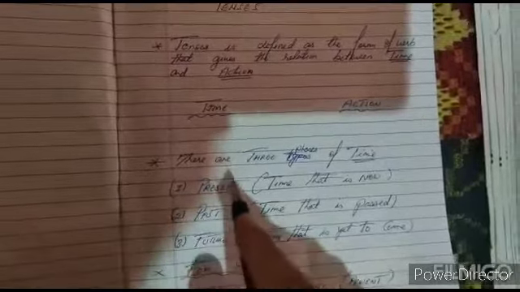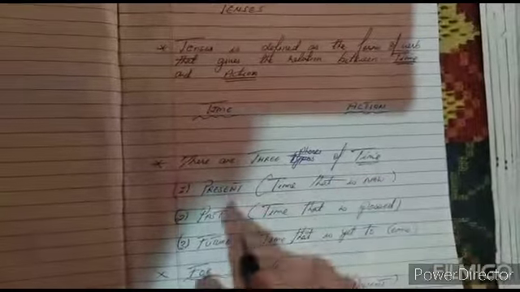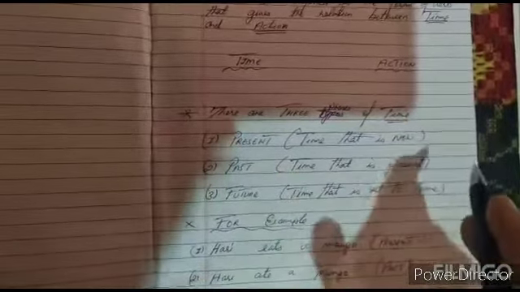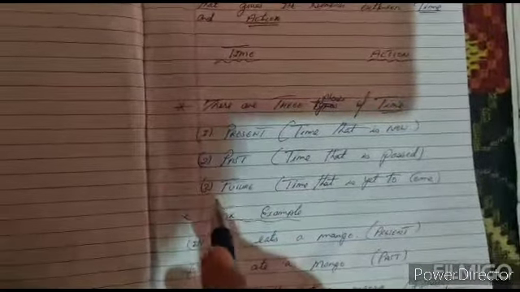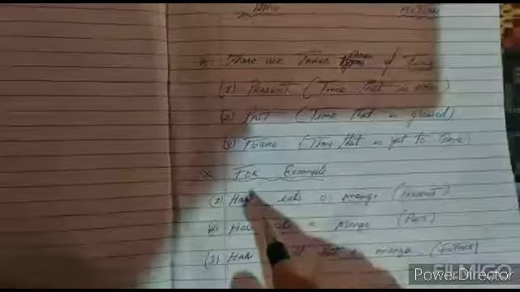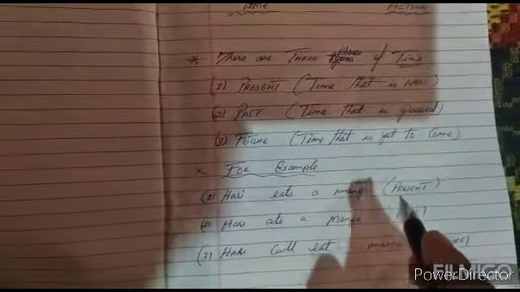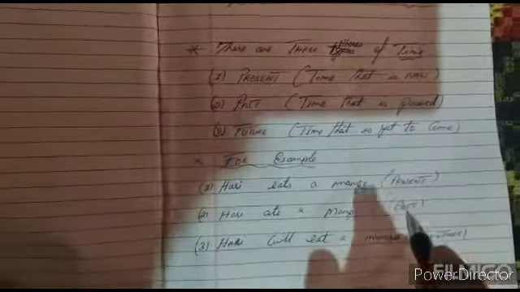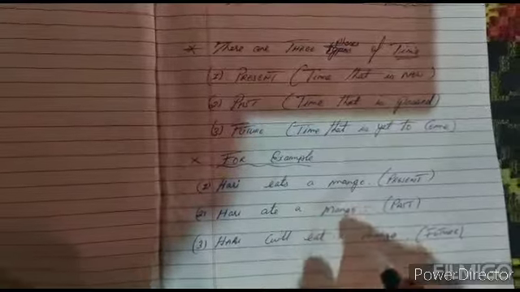That is present, the time that is now. Another is past, the time that is past. Another is future, the time that is yet to come. For example, Hari eats a mango, that is present. Hari ate a mango, that is past. Hari will eat a mango, that is future.